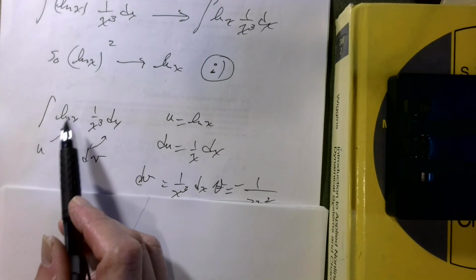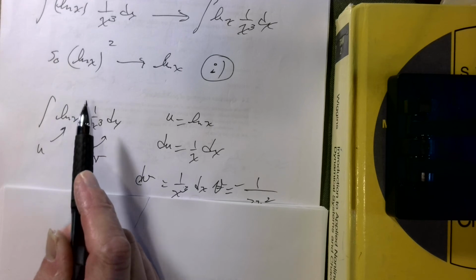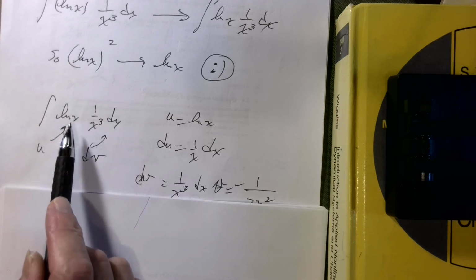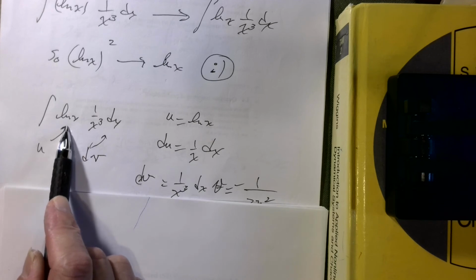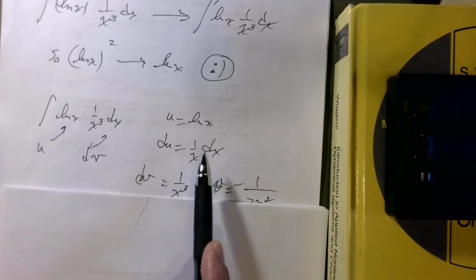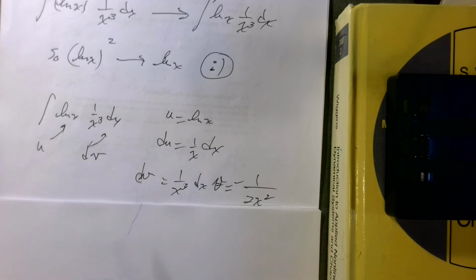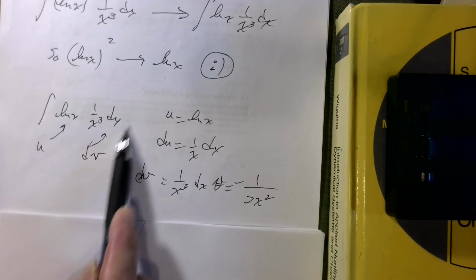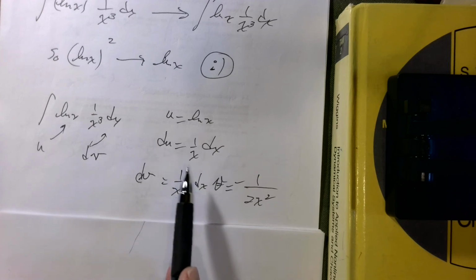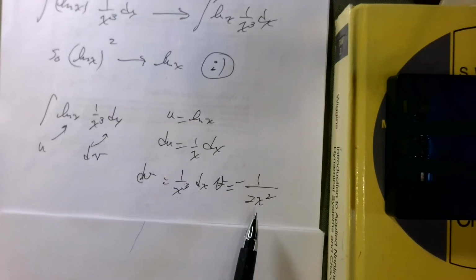We made the choice, we let the u be the ln of x squared. Let's try this again. Our guess is that what's going to happen is this is going to drop out. So let's see. If I let u be this, take the derivative of logarithm, remember it's 1 over x, and then just multiply by dx. I'm going to let the dv be this stuff right here. And remember, you have to bring the x cubed upstairs. It becomes x to the minus 3. Integrate, and you get this.